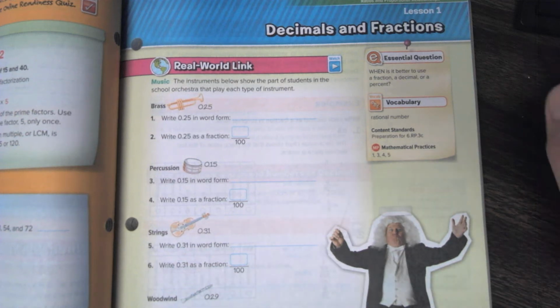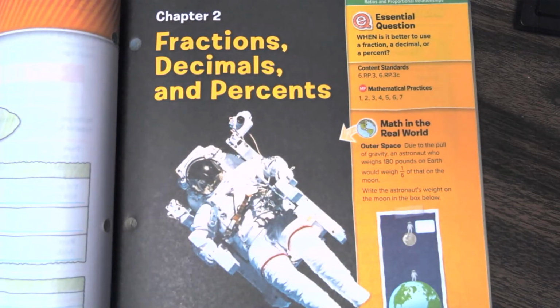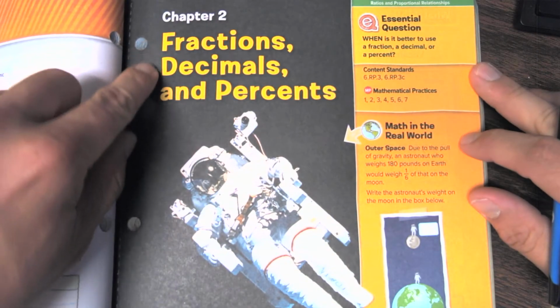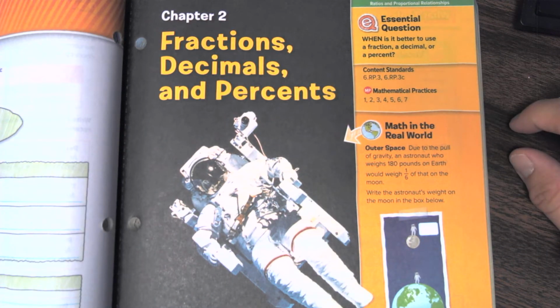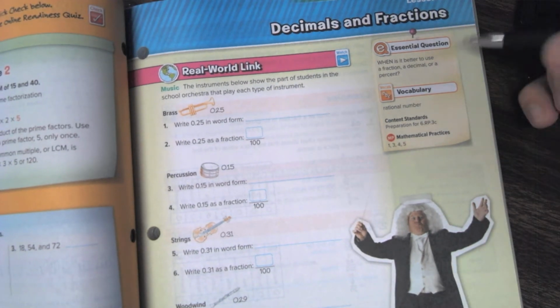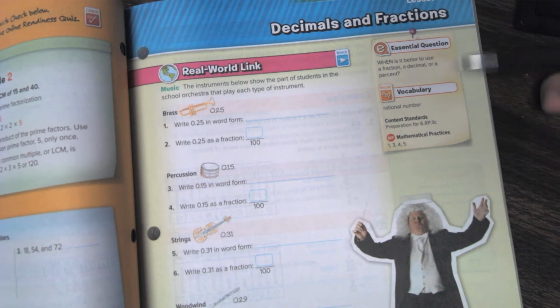All right, so we are going to move into Chapter 2, which starts on page 85. Right here, this is all about fractions, decimals, and percents. We're going to start with Lesson 1, which is on page 89. This is all about decimals and fractions. The whole goal here is working on how to change decimals into fractions and fractions into decimals, back and forth.